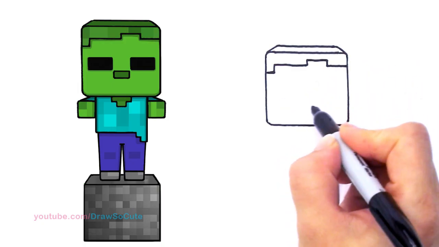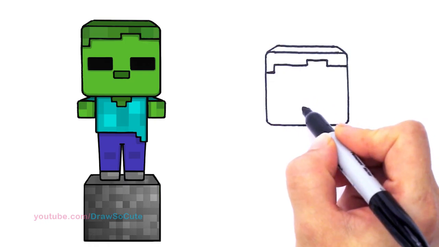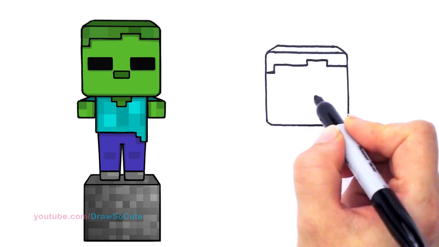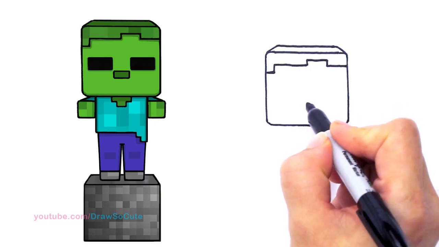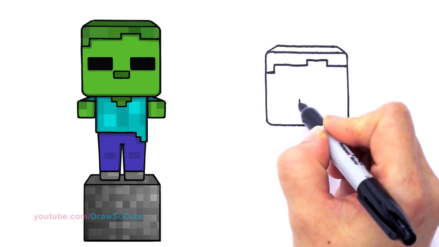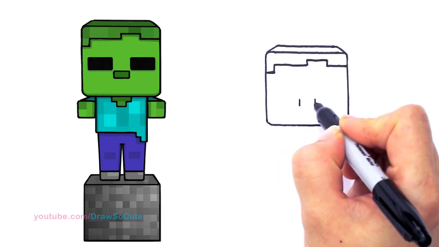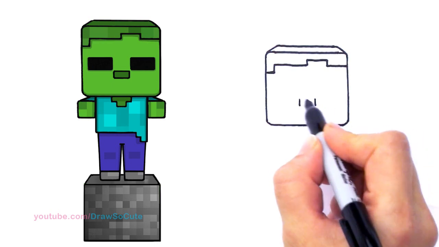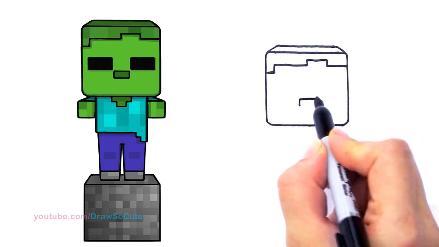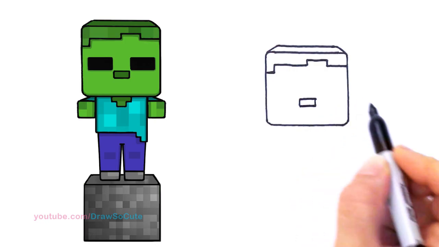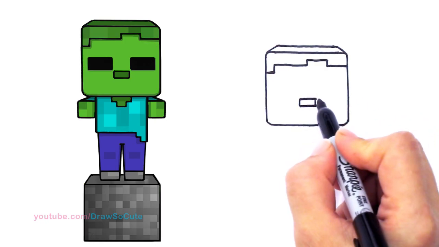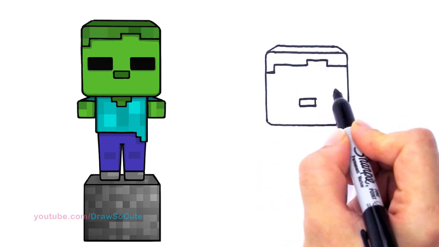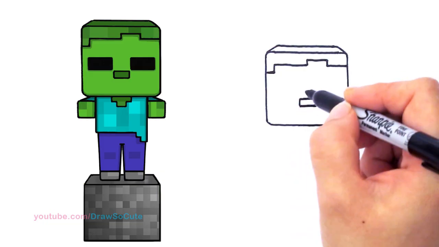So about right here in the center, a little bit below, I'm going to draw a rectangle, right in the center, and this is going to be his nose. So I'm just going to draw a straight line on both sides and then connect it. So that's his nose, and by drawing his nose, now I know where to put his eyes, and it'll be a little bit more even.